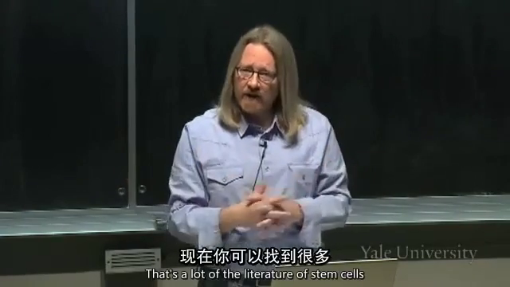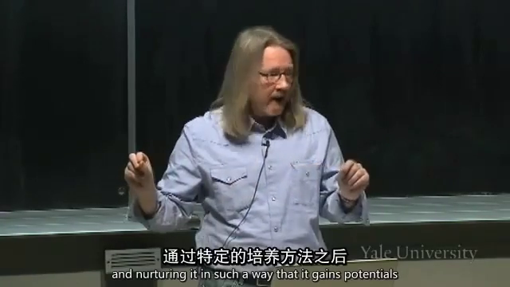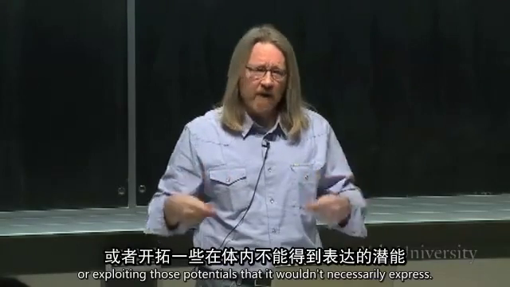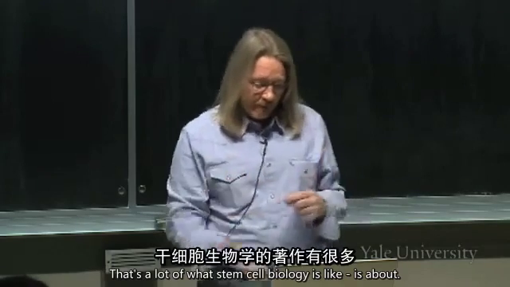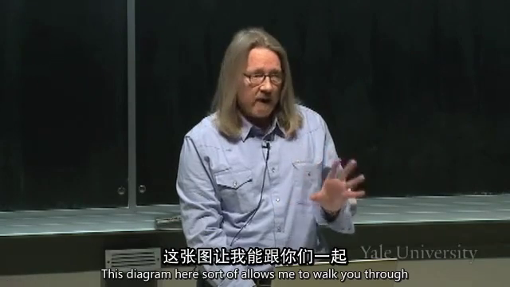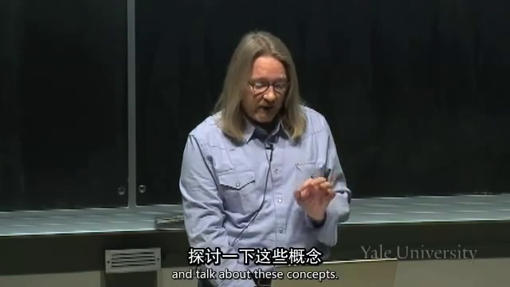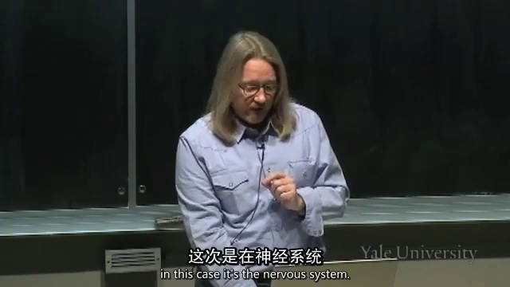And that's a lot of the literature of stem cells that you'll read about, taking a particular source of stem cell and nurturing it in such a way that it gains potentials that it didn't have necessarily when it was in the body, or exploiting those potentials that it wouldn't necessarily express. That's a lot of what stem cell biology is about. This diagram here allows me to walk you through some of the terminology of this stem cell development and talk about these concepts, again, in the context of a specific tissue site. In this case, it's the nervous system.